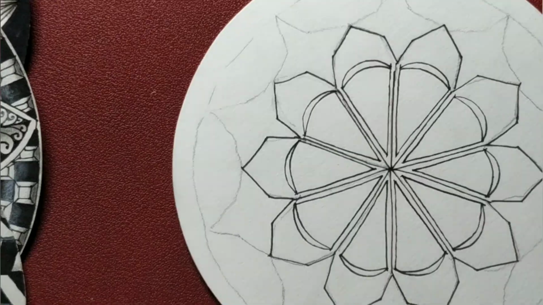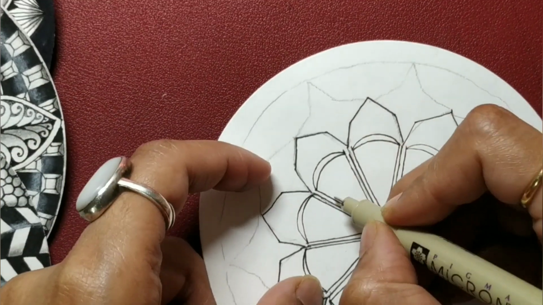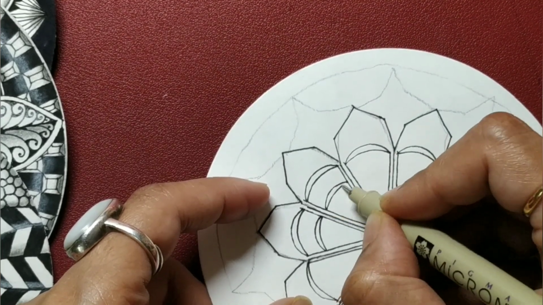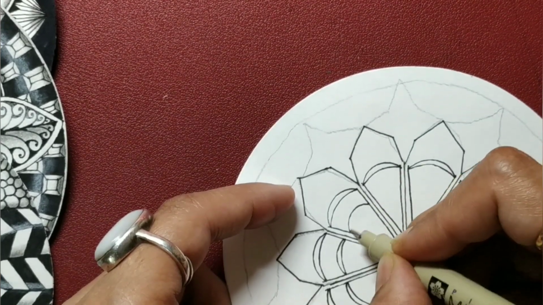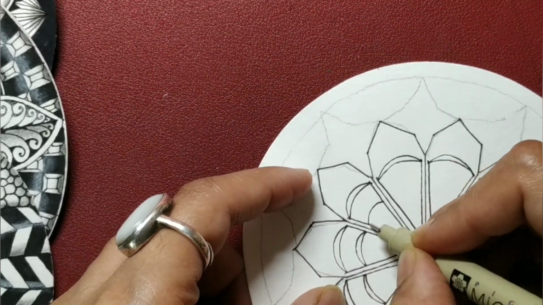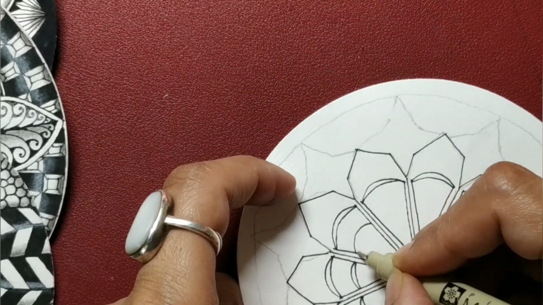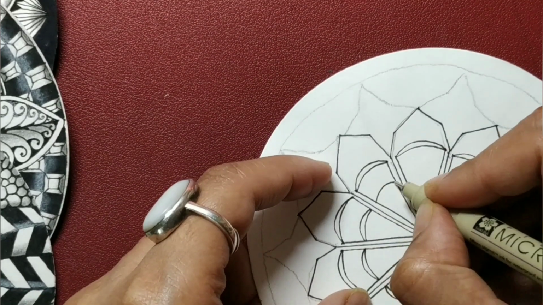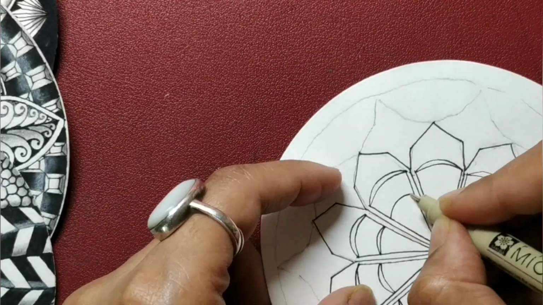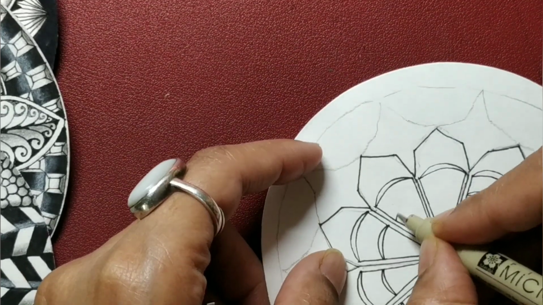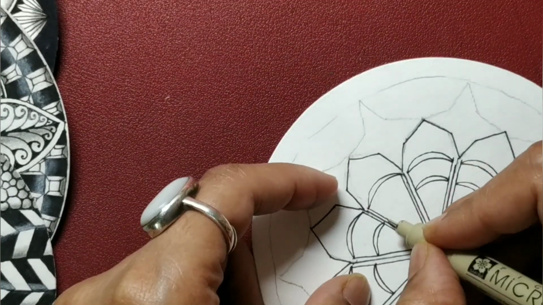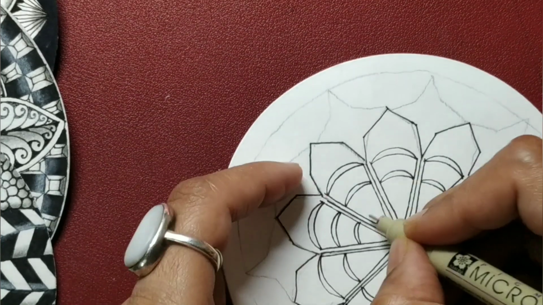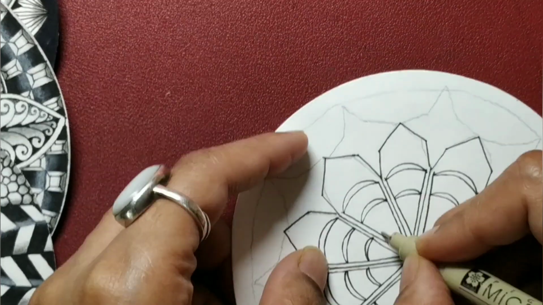Now just going to zoom in a little more. So some more layers inside. Again a third layer. Take your time.